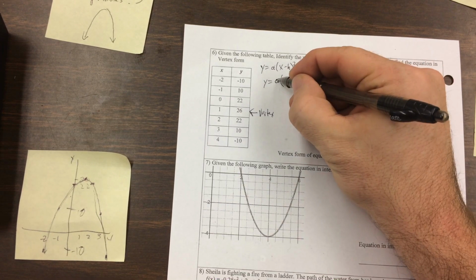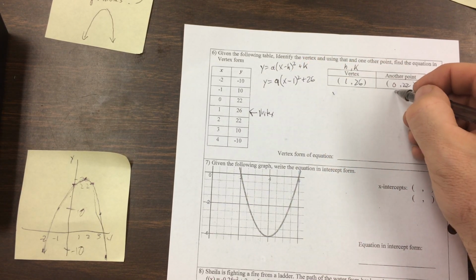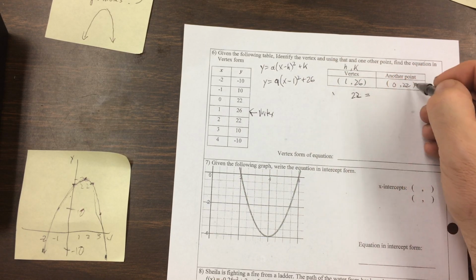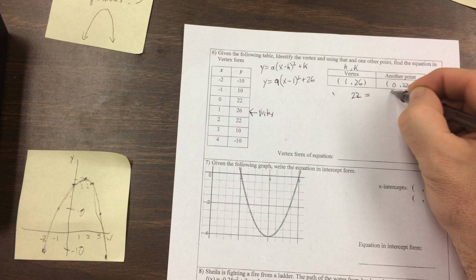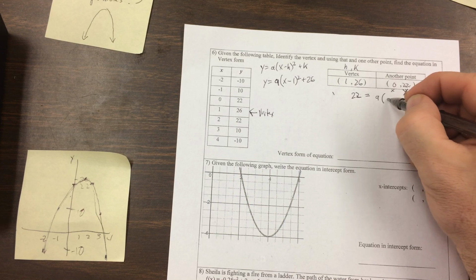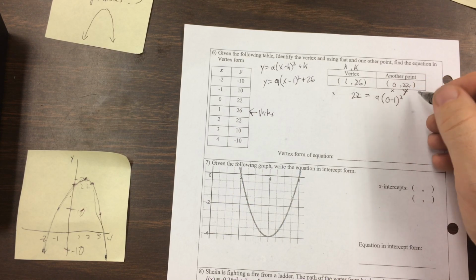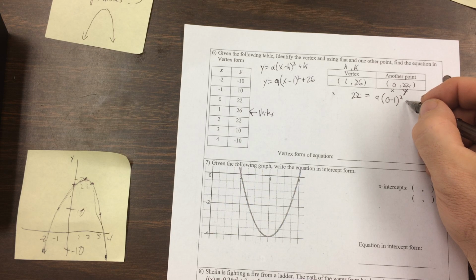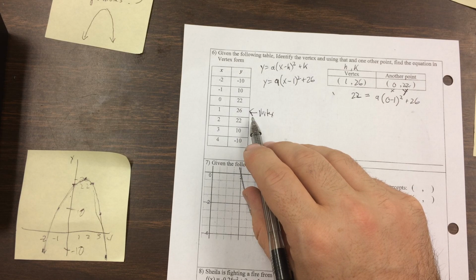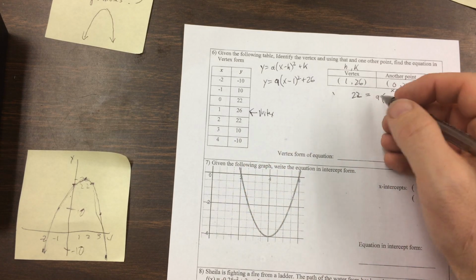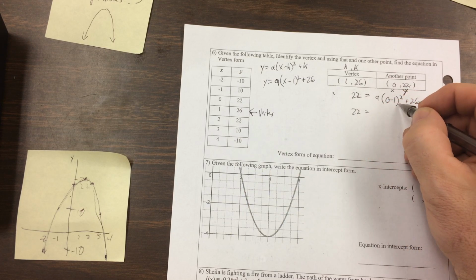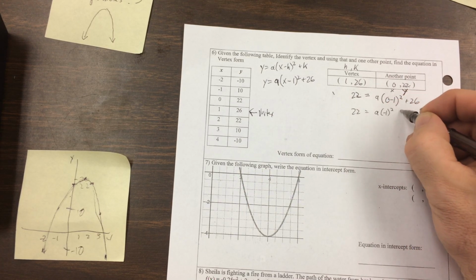Now we need to use another point to find a. So let's put this point in here. y, 22, equals a, the thing I don't yet know, times 0 minus 1 squared plus 26. If you try and use the vertex again, it won't work. You'll get 0 equals 0. So that's not going to help you find a. So 22 equals a times -1 squared plus 26.